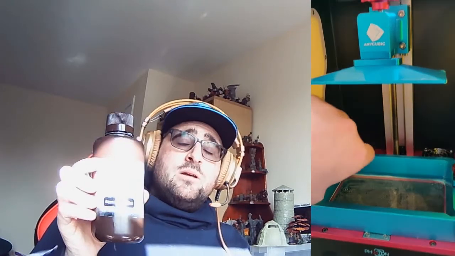So all we do for this one is you fill up the reservoir with resin, you plug it in, tell the 3D printer what you want to print, close it up, and then it actually starts raising the miniature out of the vat. So it solidifies very small sections using the light, and it raises up very slightly and then does it again, and that builds into a full miniature.